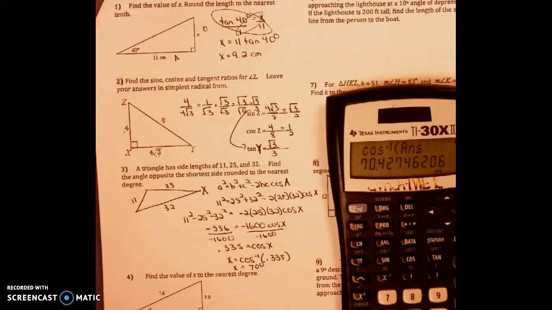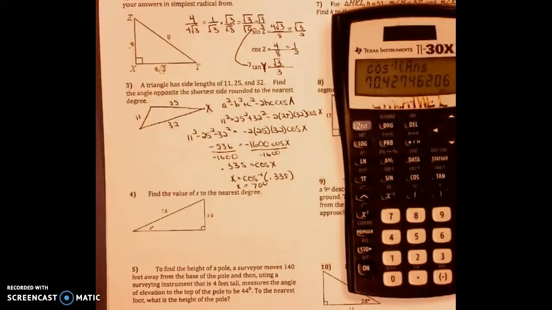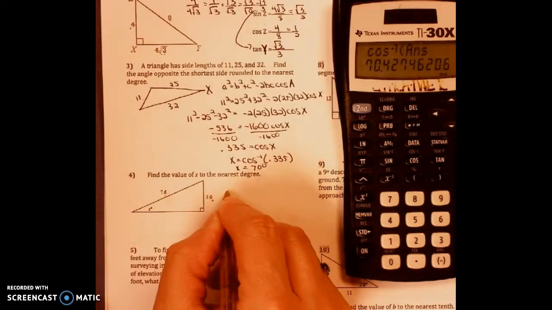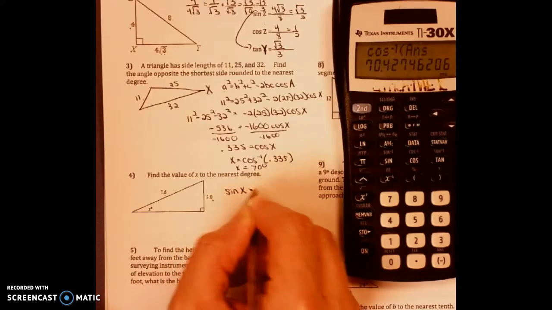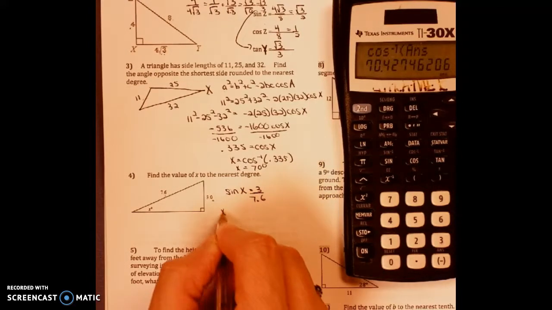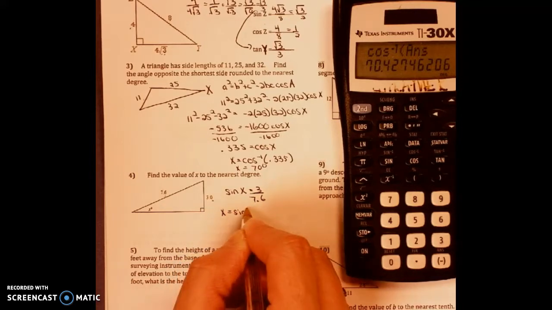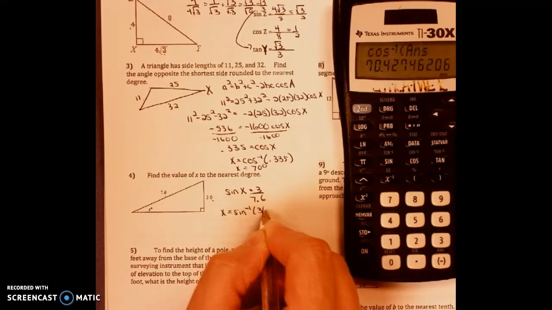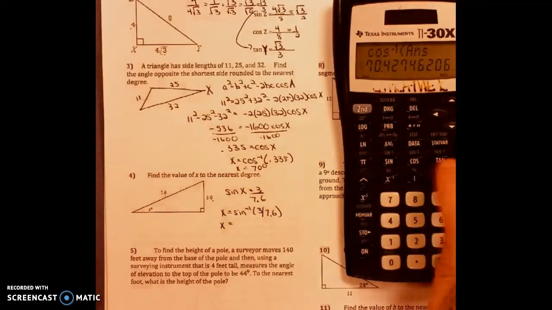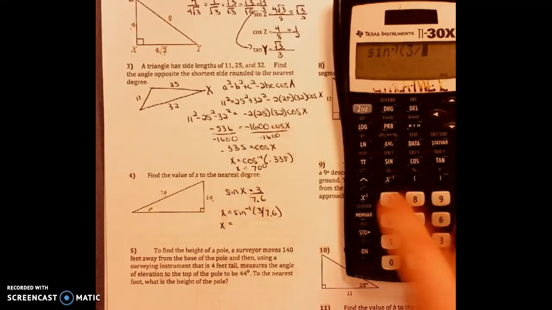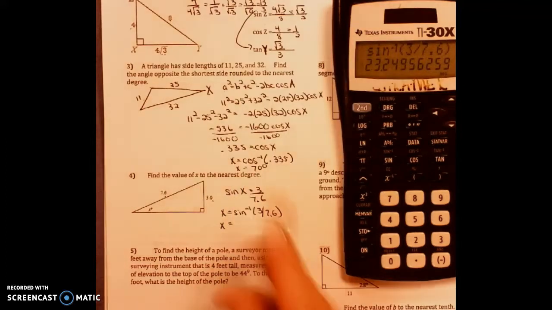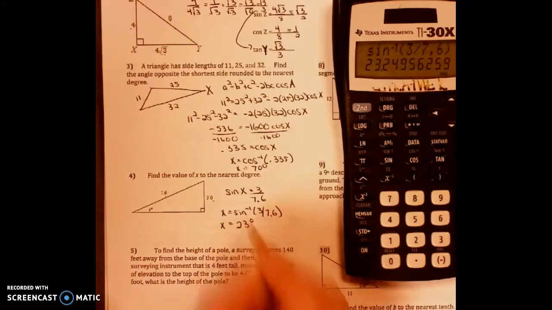Moving on to question number 4, notice we do have a right angle. That means we can go back and use SOHCAHTOA. We have opposite over hypotenuse, so that's going to be sine. So we have sine of x equals 3 over 7.6. Again, this is that case where we're looking for an angle. So that means x is equal to the inverse sine of 3 divided by 7.6. And it says to the nearest degree again, so we end up with 23 degrees.